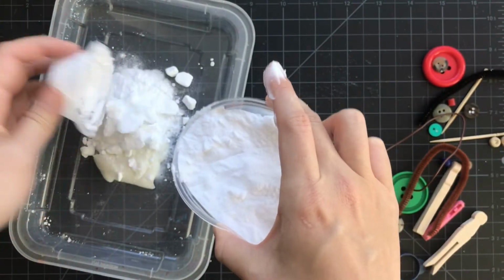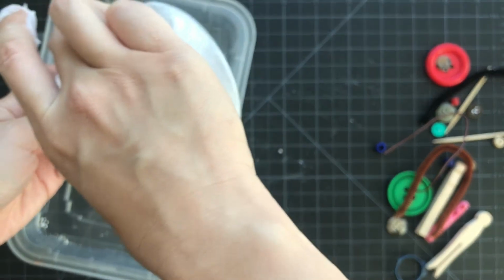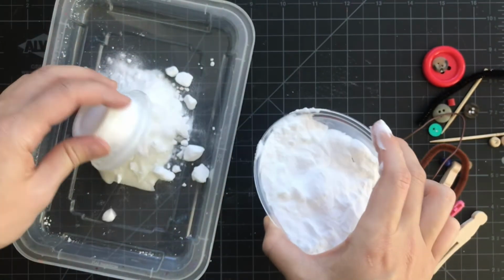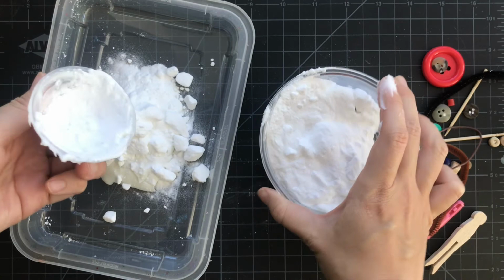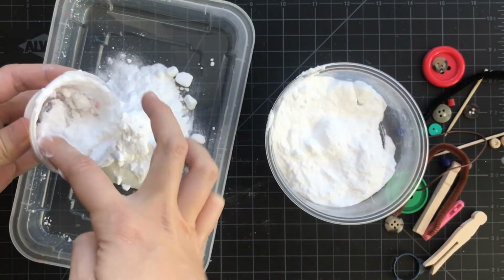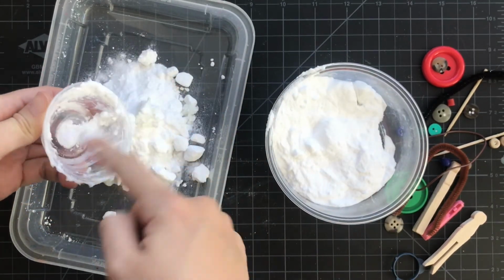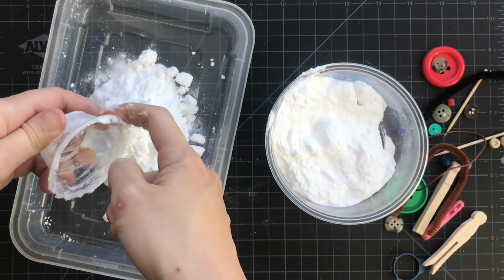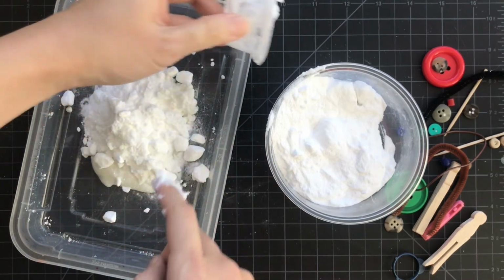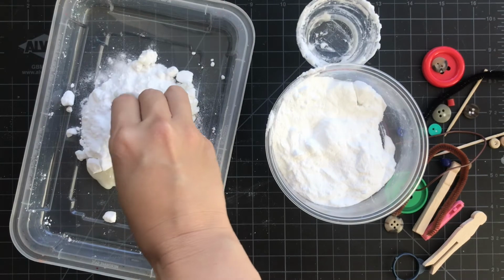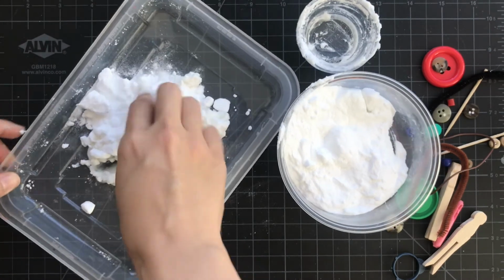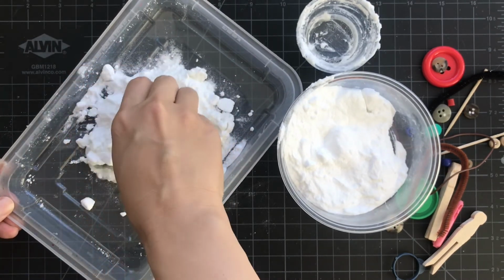So 2 and 3. Depending on your hair conditioner, if your hair conditioner is a little bit more on the runny side, you might need a little bit more baking soda. So now I'm going to go ahead and mix this in. Just crumble up some of the larger parts of the baking soda.